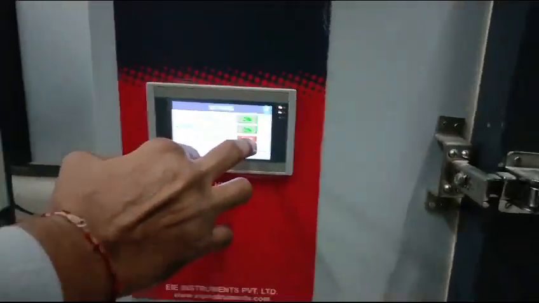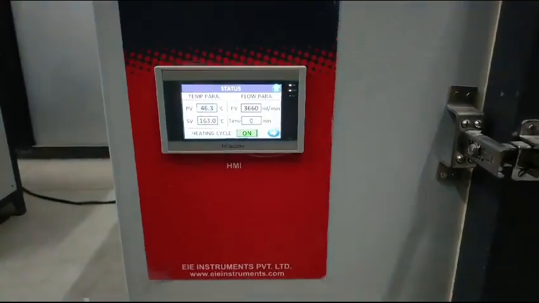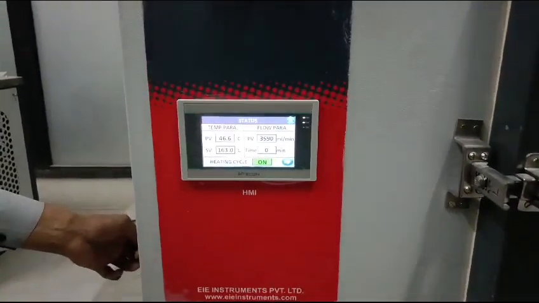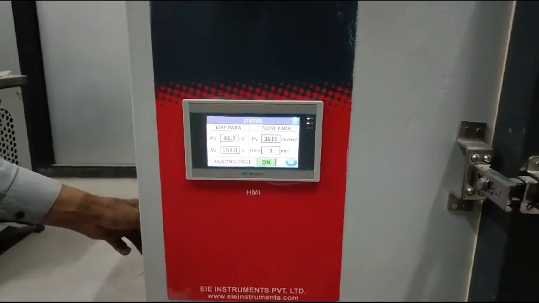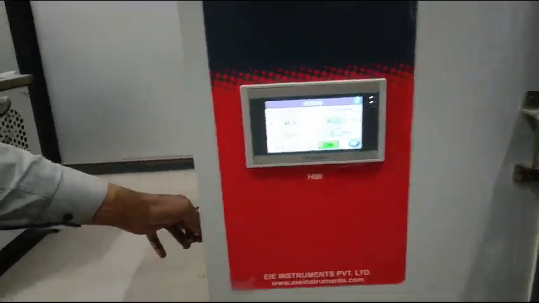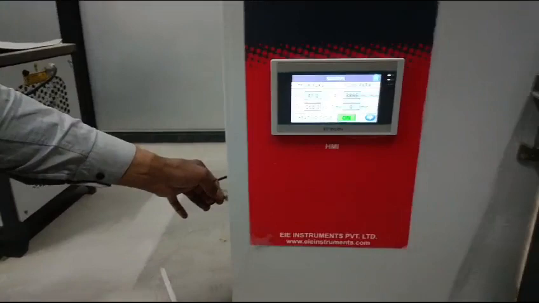Airflow, then we can start. It will control up to 4000 ml per minute plus or minus 200 ml as per standard requirement. One additional flow control valve is given to control the flow rate by manual system.